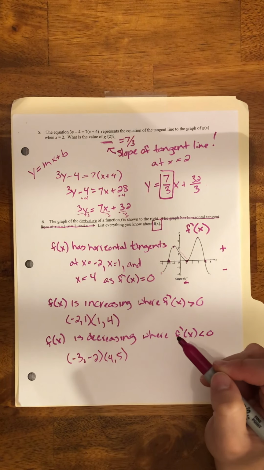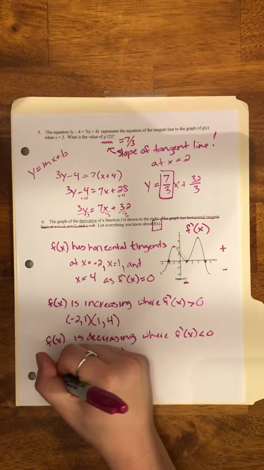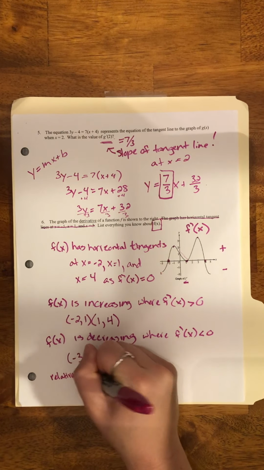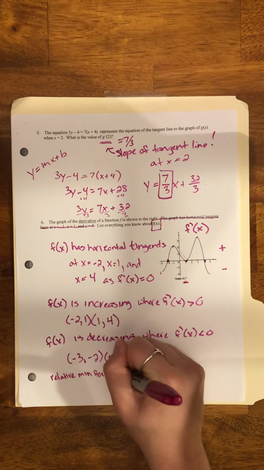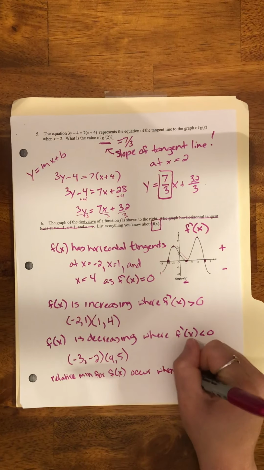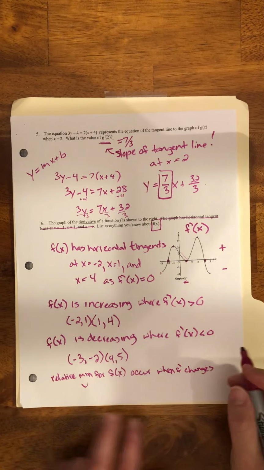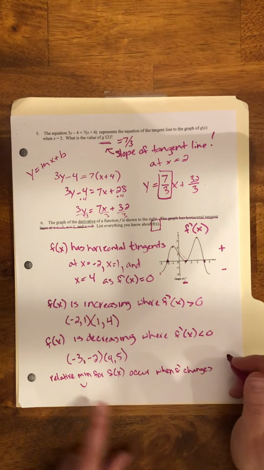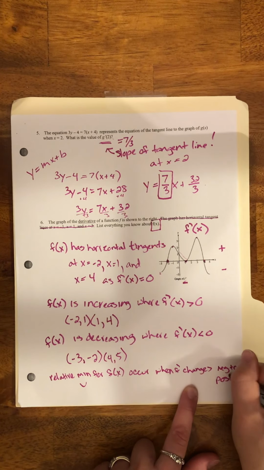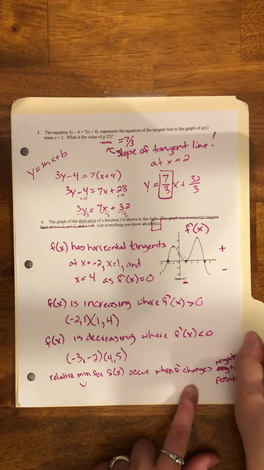The other ones are, you need to find a relative max and a min. So relative mins for f of x occur when f prime changes, and if I'm talking about minimums, they go here to here. So when f prime changes from a negative slope to positive, negative to positive.